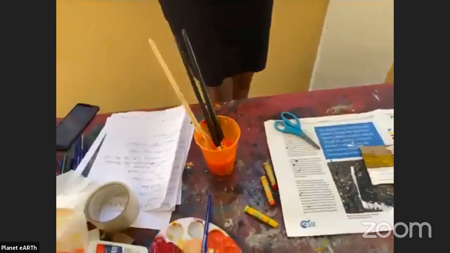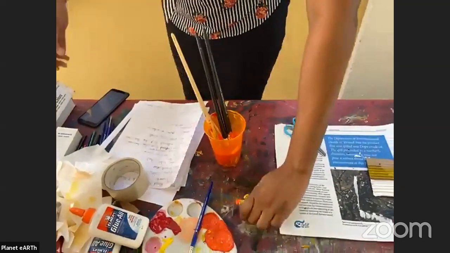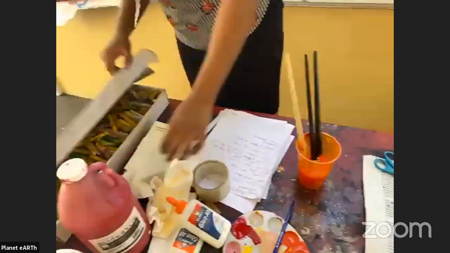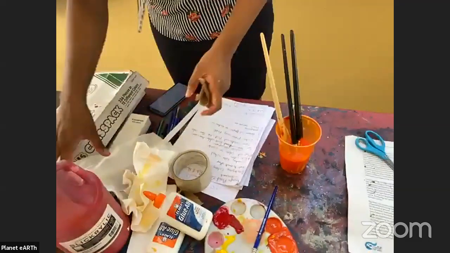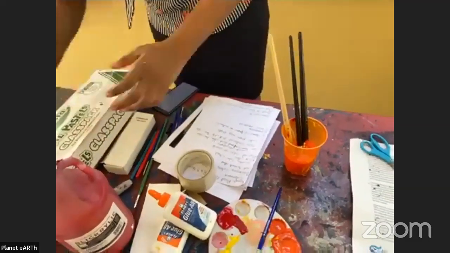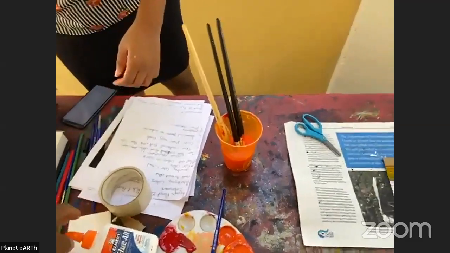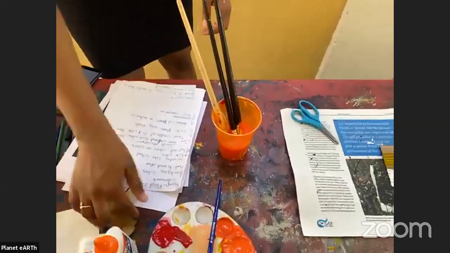Okay, so 1 more minute. I could put up the materials that I'm not using. It's good to keep the area as clean as possible with things that you don't need out of the way. If you have a garbage nearby, you can throw it in the garbage.